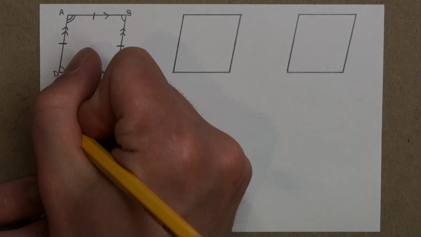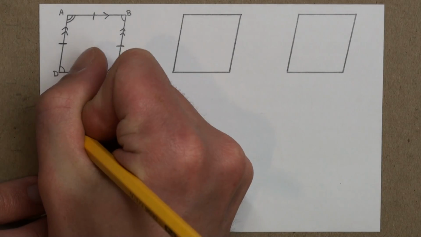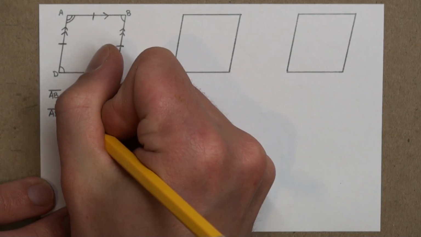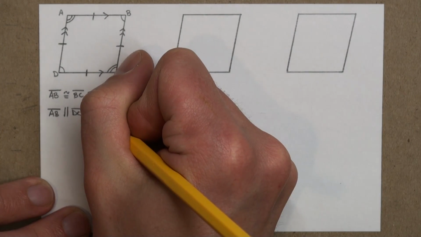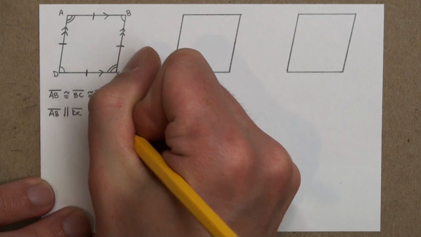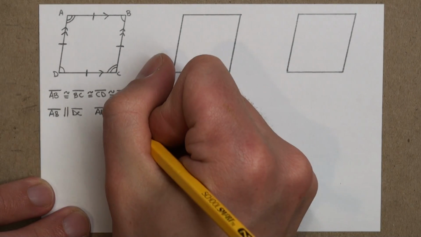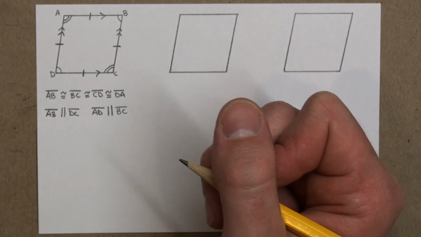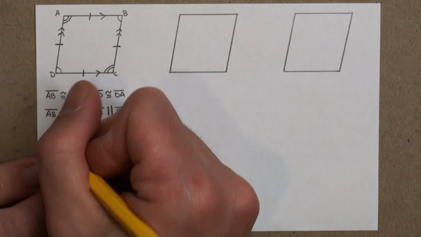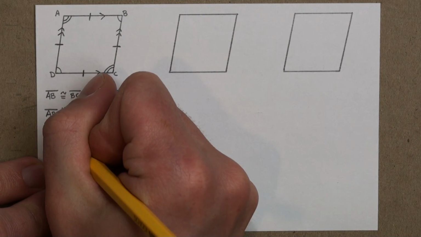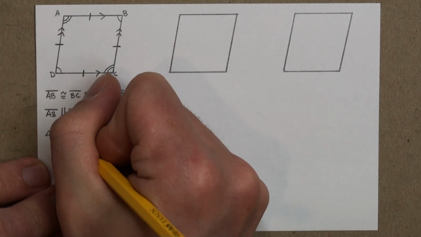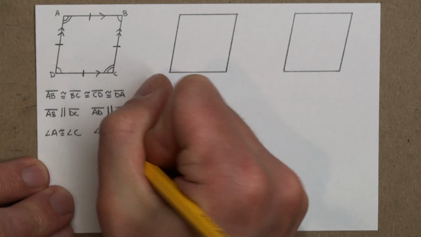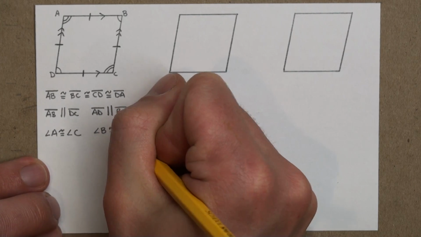And we also know that AB is parallel to DC, and AD is parallel to BC. We know that angle A is congruent to angle C, and angle B is congruent to angle D.